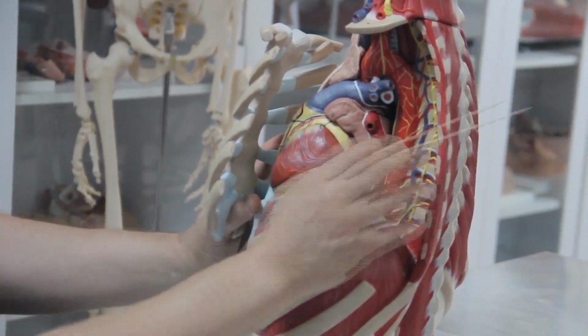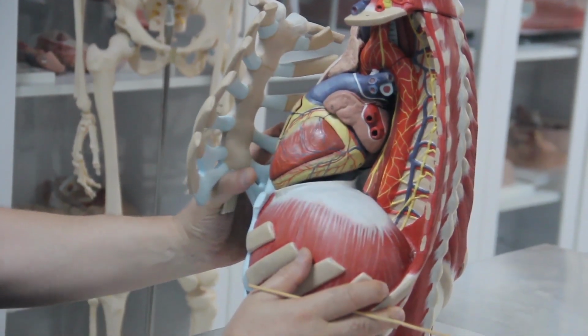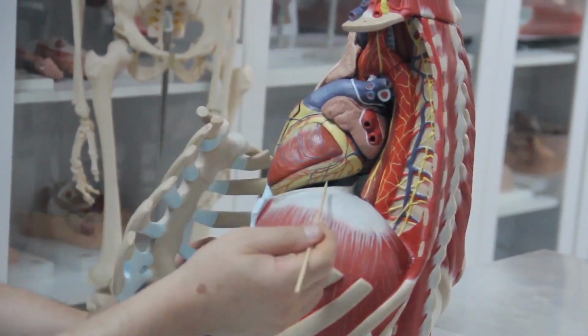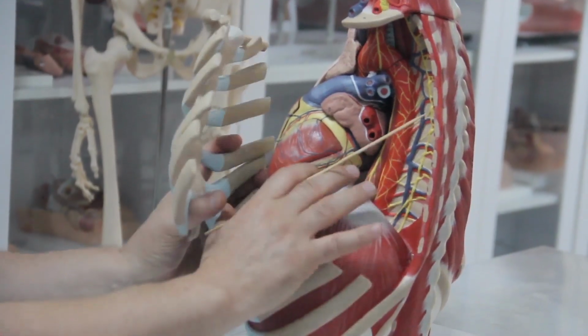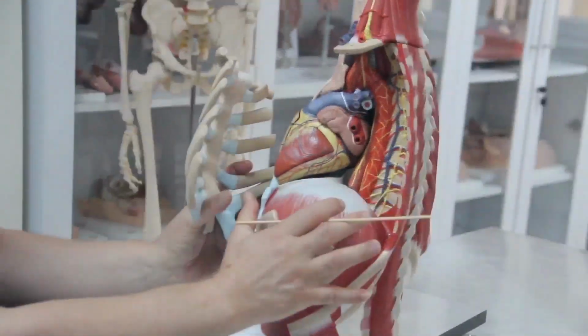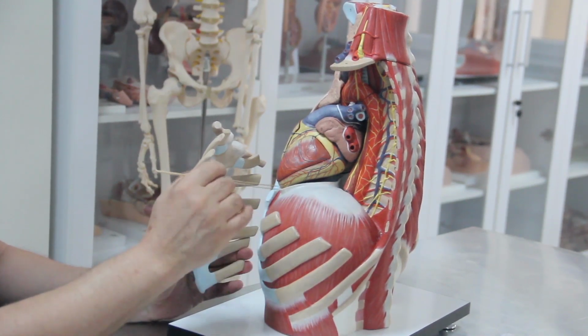So this is the posterior mediastinum. What we're looking at, the heart is located in the middle mediastinum. And as you can see, the heart basically sits on the diaphragm. This bulging out looks like an umbrella. Okay, so this is the diaphragm, and just recognize the mid part of the diaphragm.